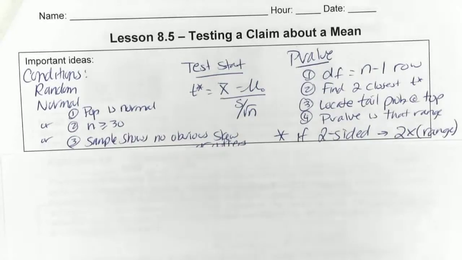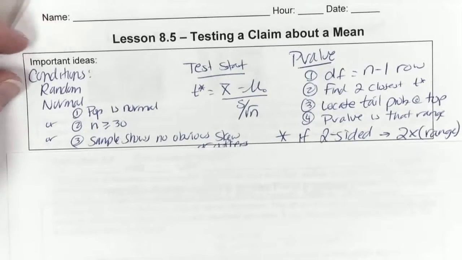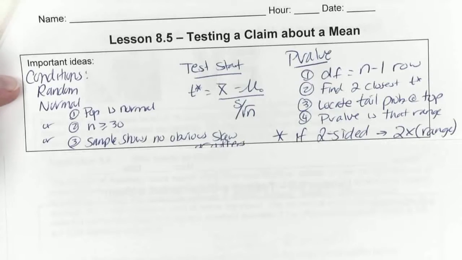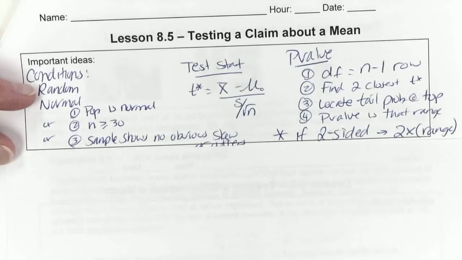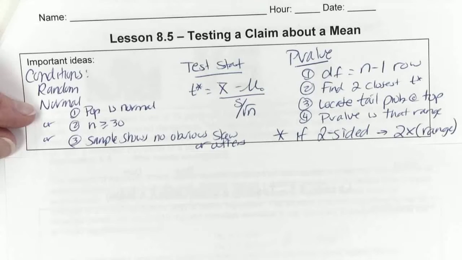All right, so let's put some things together here for testing a claim about a mean. Some important ideas. First, conditions that need to be checked. We've got our random condition like before, and our normal condition. We need to make sure one of these three things is in place to accomplish our goal.